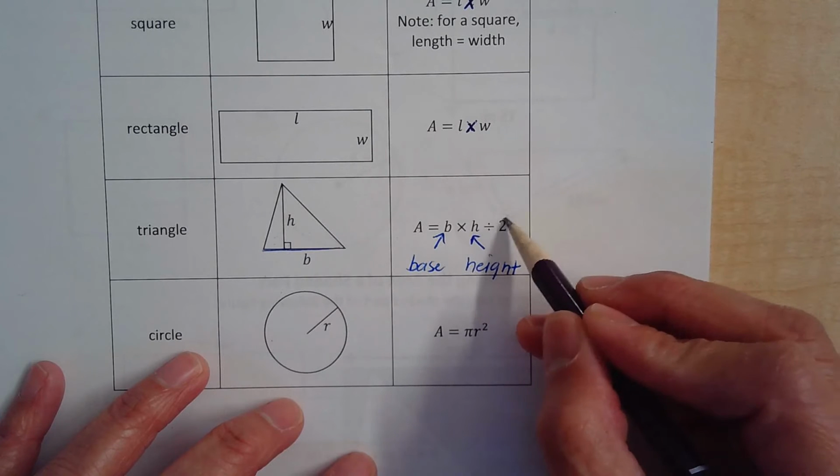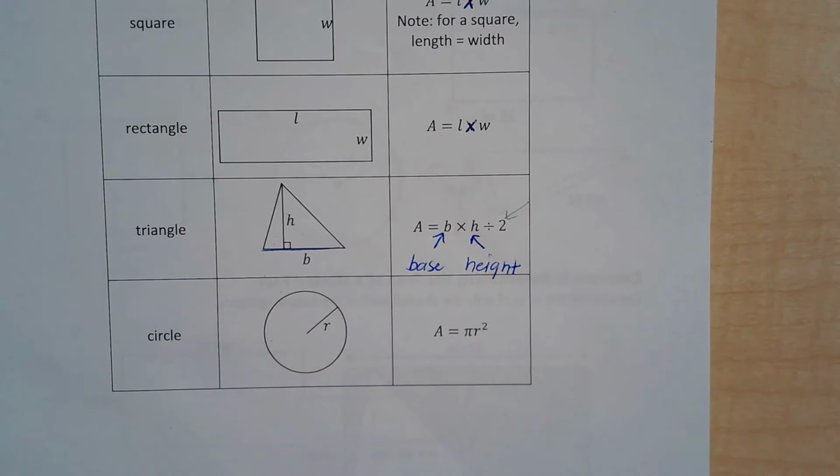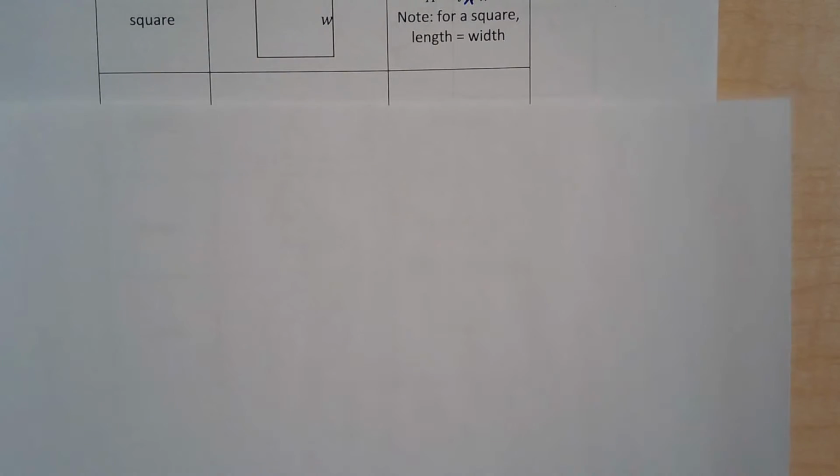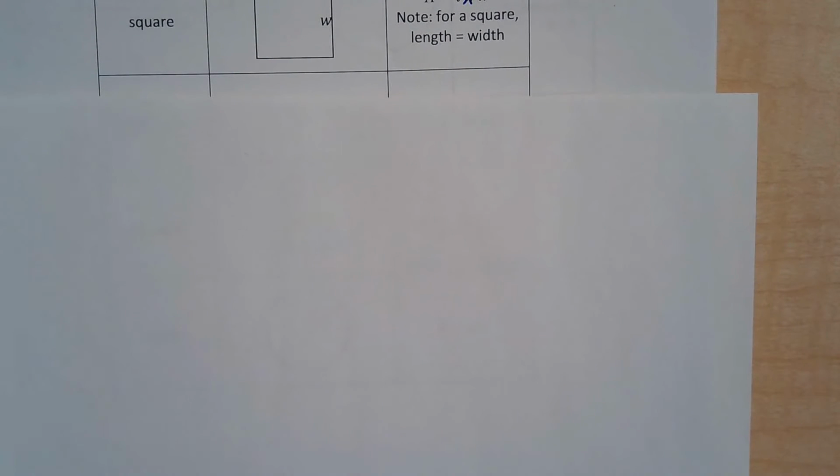Now, we're just talking about why it is divided by 2. We understand the base and the height, but what does it mean by dividing it by 2? Let's take a look. I'm going to redraw this on a separate sheet of paper, and then hopefully we'll see why it's divided by 2. Okay?